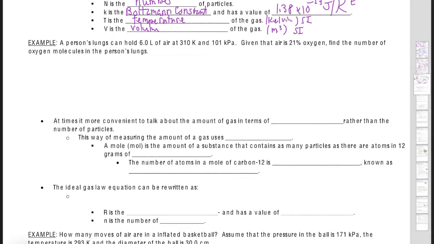This says a person's lungs can hold 6 liters of air, not water, that's very dangerous if a person's lungs are getting water, at 310 Kelvin and a pressure of 101 kilopascals. If you think back to unit 5, we have to convert kilopascals to pascals. Given that the air is 21% oxygen, find the number of oxygen molecules in the person's lungs.